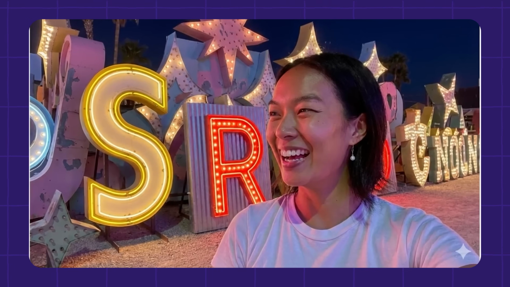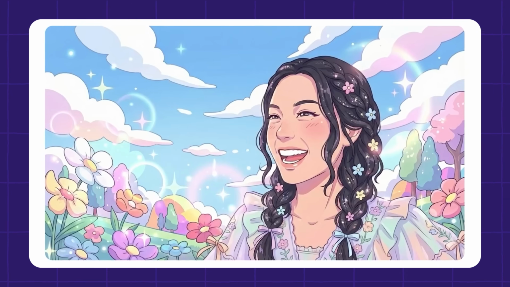Anyways, Nano Banana can be a game changer for any small business that doesn't have the budget to hire a professional photographer or rent a studio. Take photos on your phone, then use Nano Banana to enhance them and have professional quality shots for your website.